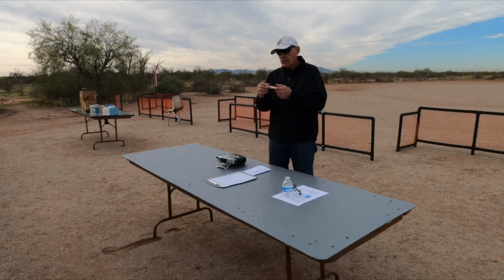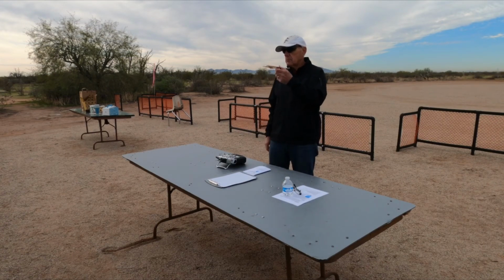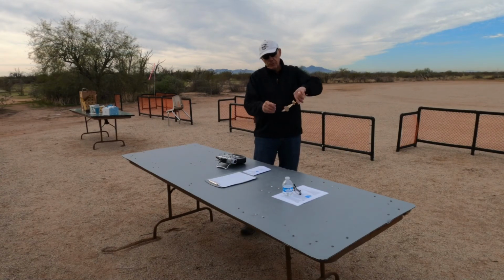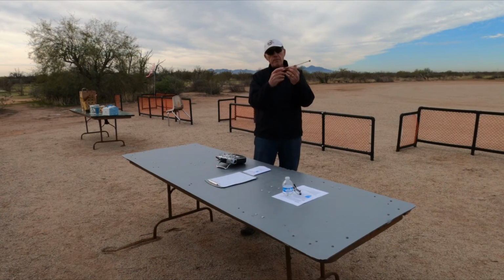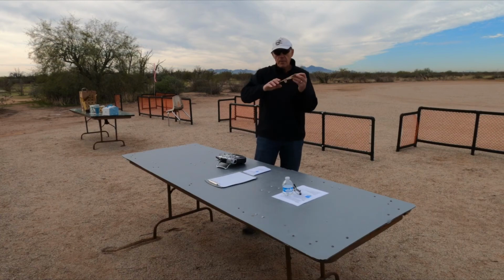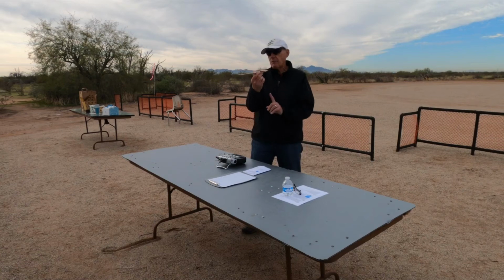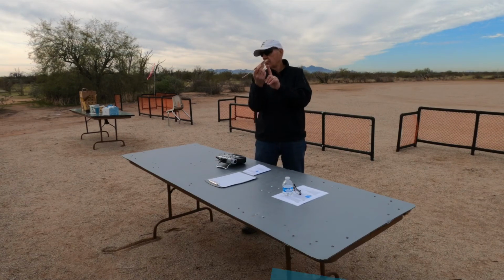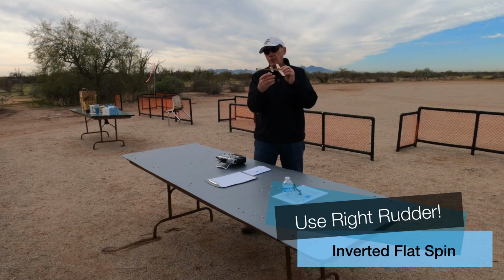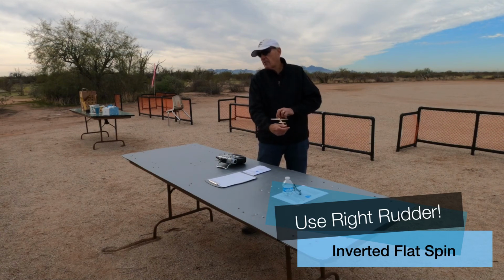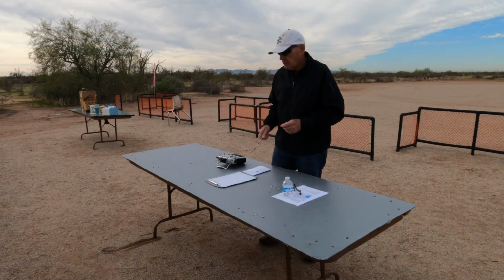Now with an inverted flat spin, if I'm doing a power on flat spin, you're going to see the plane rotate this way. If I'm doing an inverted flat spin, you're going to see the plane rotate this way. Because if I'm inverted, I get the same effect. I'm taking advantage of that force on the side of the plane, giving me up thrust, keeping my nose up. So in this case, I'm going to be spinning with left rudder. In this case, I'm going to be spinning with right rudder to take advantage of that power from the motor. And we'll try to show you some of those.